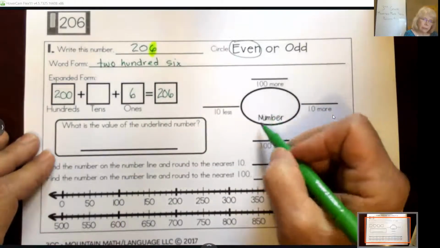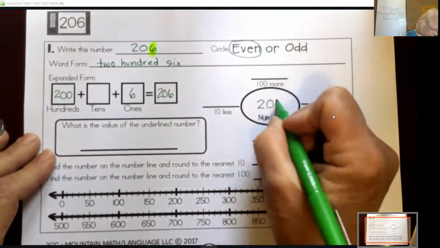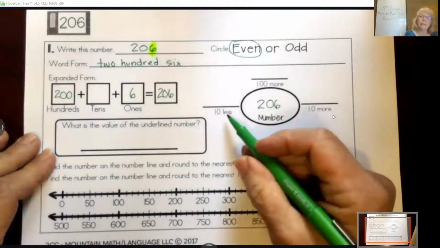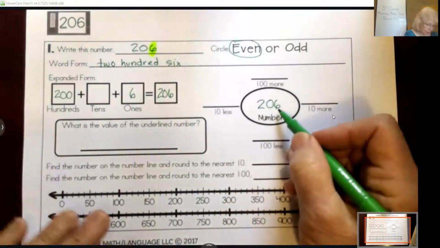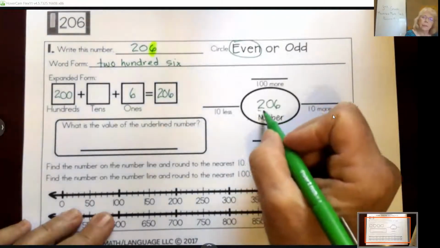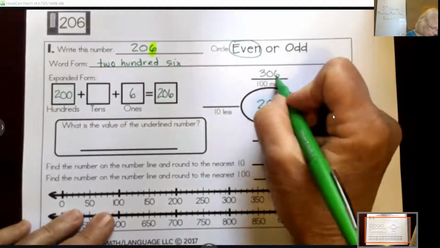Over here, we're going to write our number in the middle of this oval, 206, and now it wants us to do 100 more, 100 less, 10 more, and 10 less. So let's start with the hundreds. If we have 206, 2 is in our hundreds place, we're going to add 1 more, we have 306.